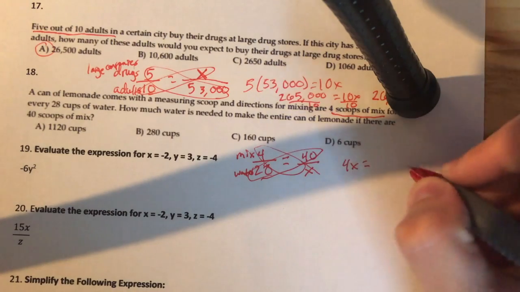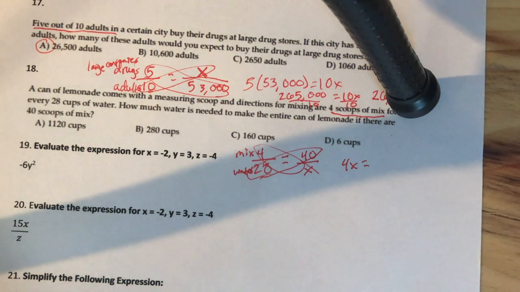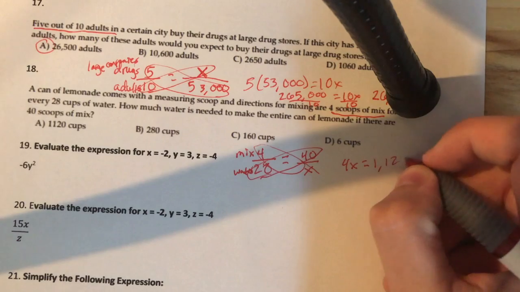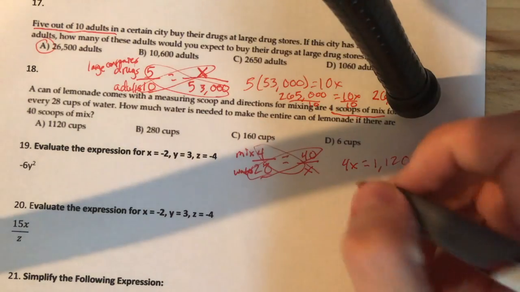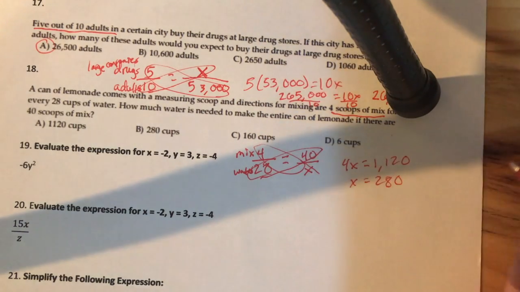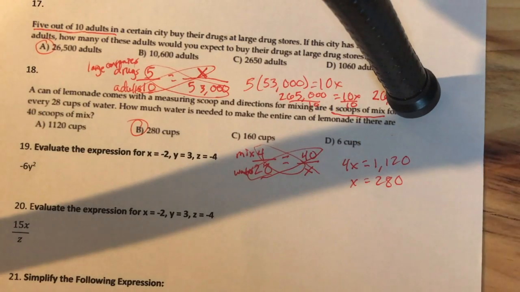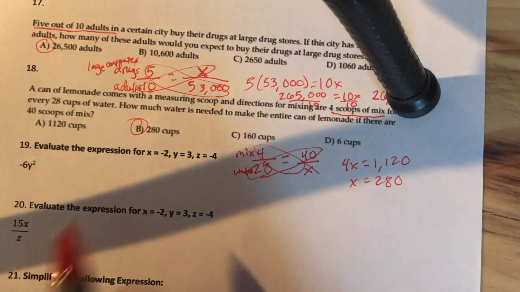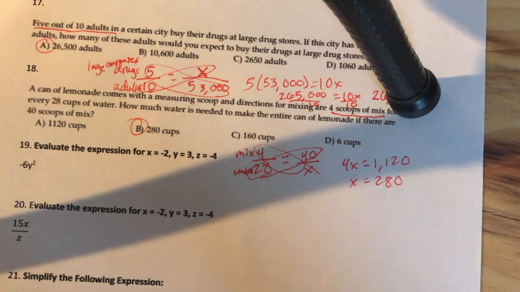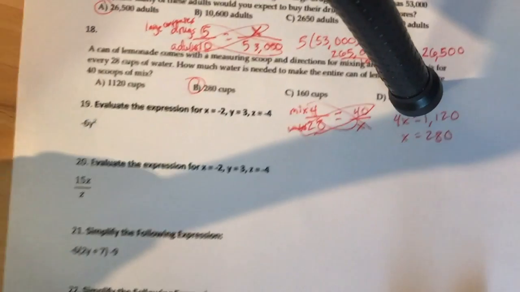I get 4x is equal to 28 times 40, which is 1,120. And then I'm going to divide by 4. And that is 280. So 280 cups of water will make the entire thing of lemonade. That's a lot of cups of lemonade. I was going to do some more units, but maybe you can figure out how many gallons that would be. That'd be a lot of lemonade though. All right, so we'll move on to evaluating.